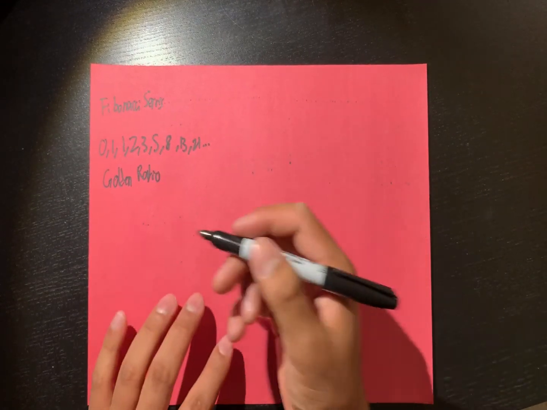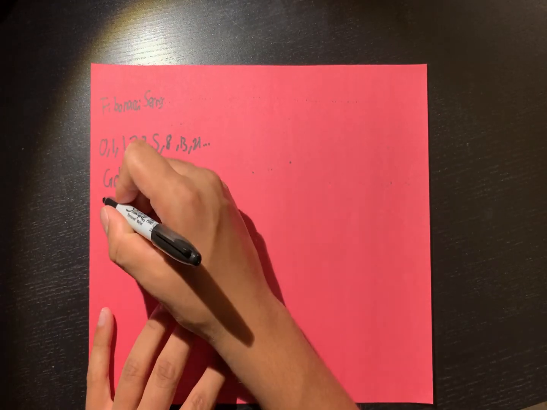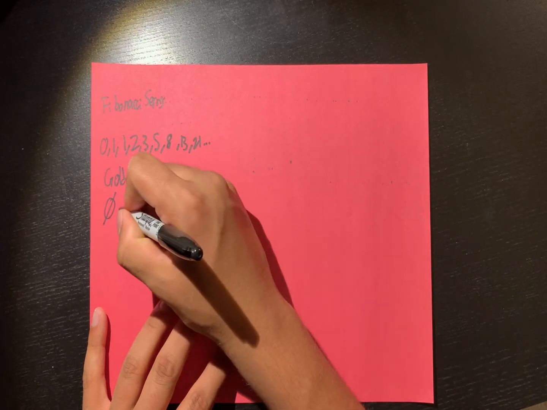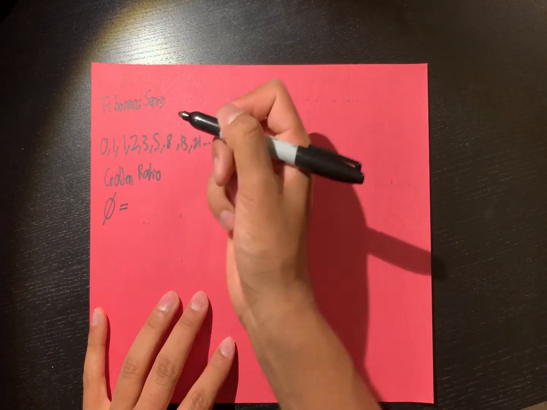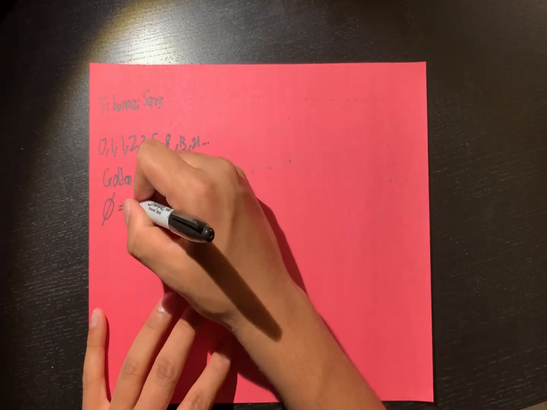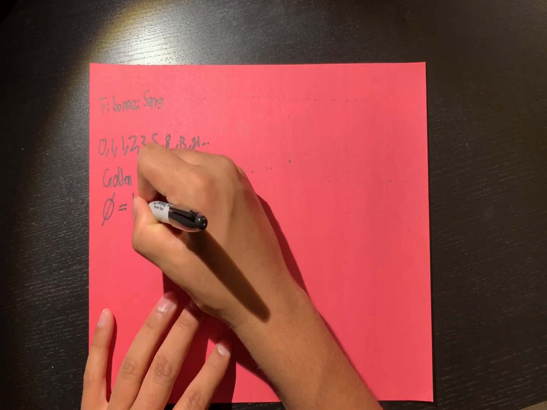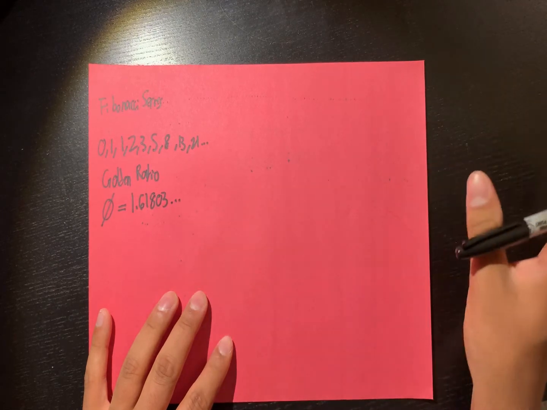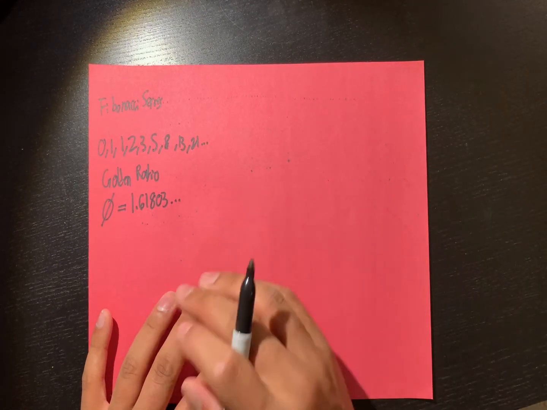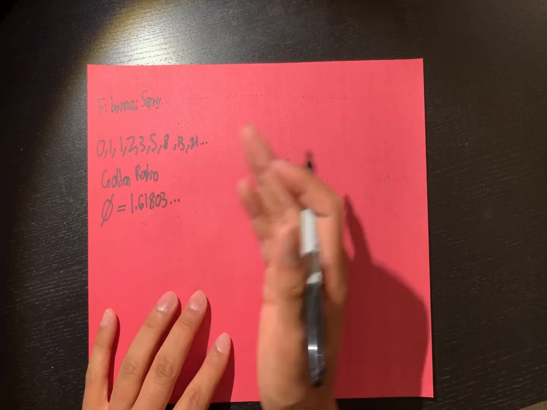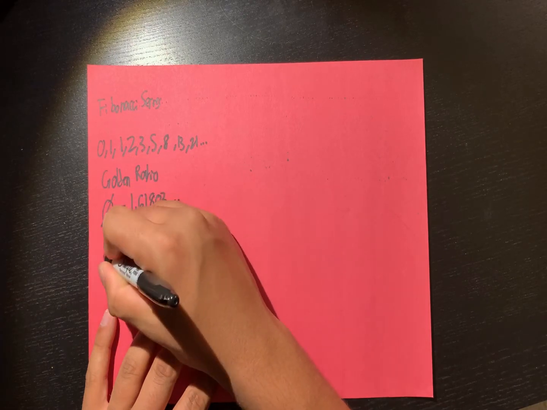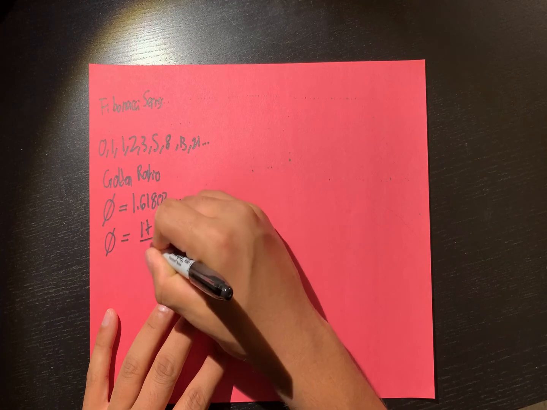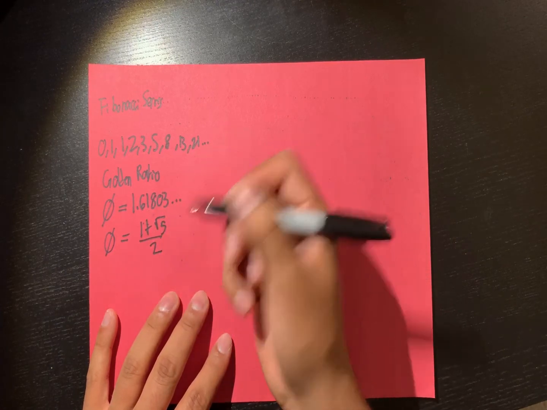is commonly denoted in mathematical notation with the Greek letter phi, which is like a 0 with a line through it. Now, phi is equal to roughly, since it's an irrational number, around 1.61803, and there's a bunch more. It goes on forever. It's irrational. One of the other ways you can write phi is this way. So we have phi is equal to 1 plus the square root of 5 over 2. So these two are the same thing, basically.